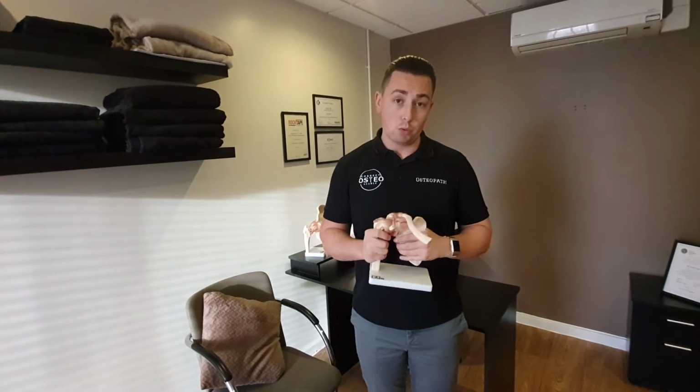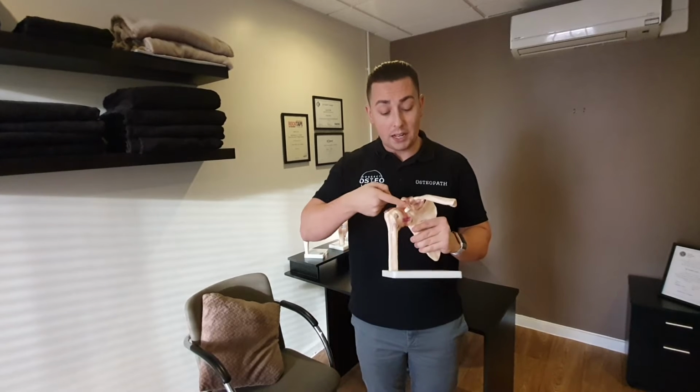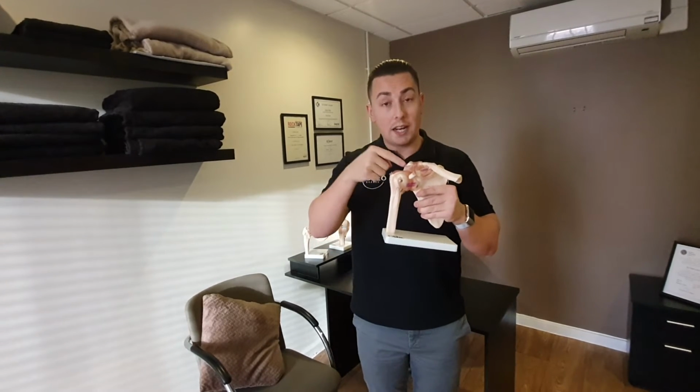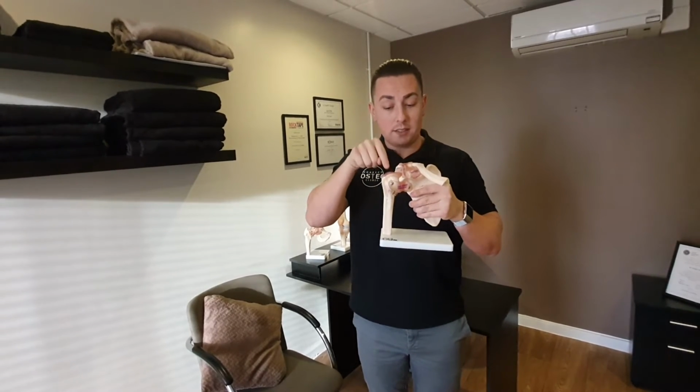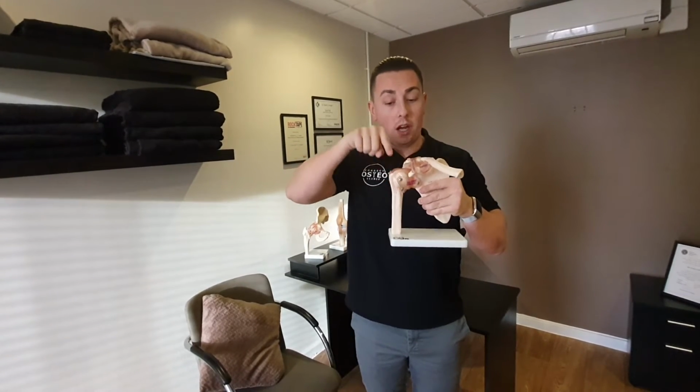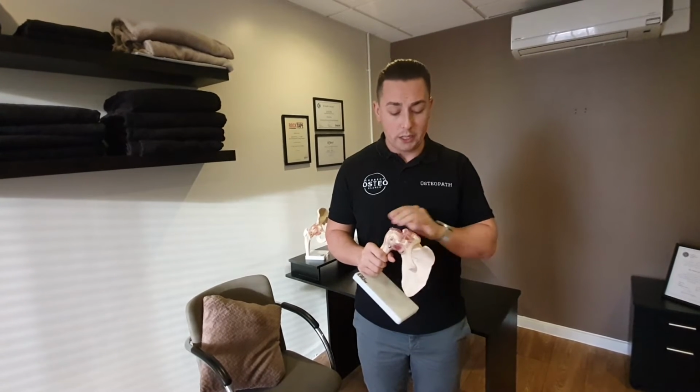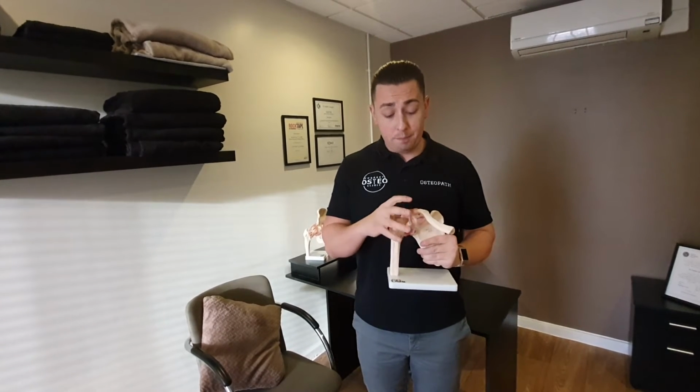The most common dislocation of the shoulder joint, the glenohumeral joint, so the glenoid cavity and the humerus, where they come together, is that it can go forward. That's the most common dislocation. This bone here will go forward and sort of down, so it comes forward and down like so. That is the most common dislocation of the shoulder joint. But you can also get tears and sprains and so on of the different ligaments.